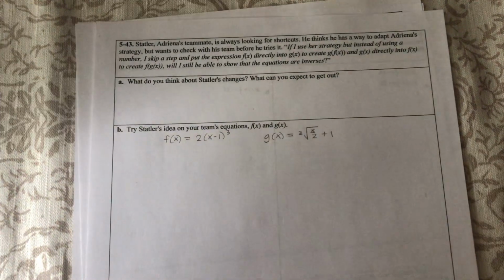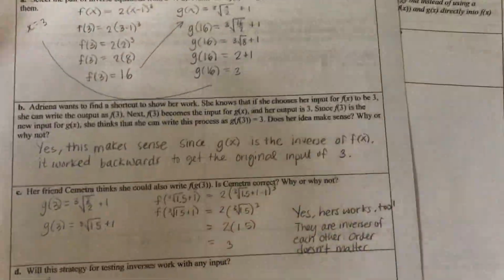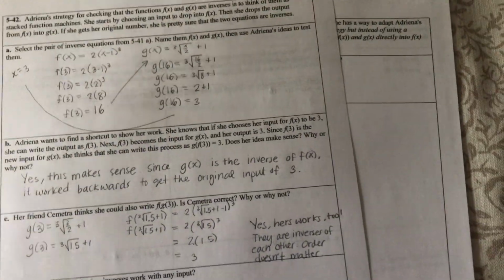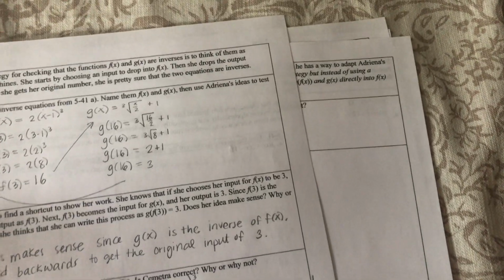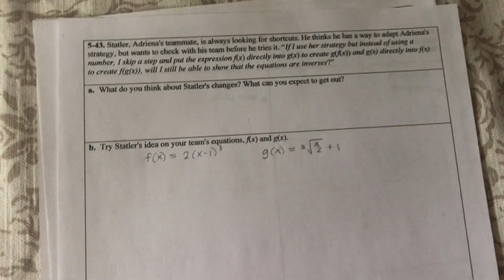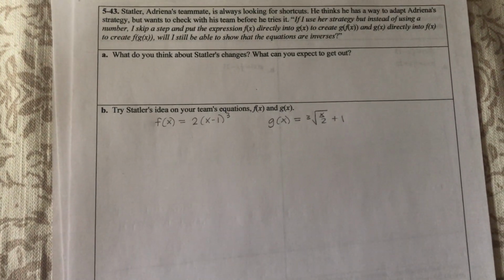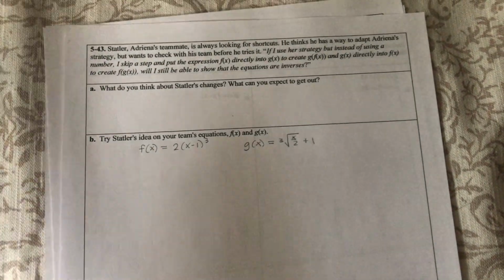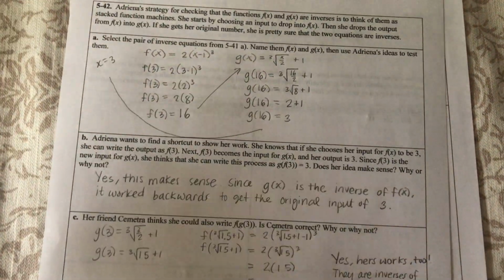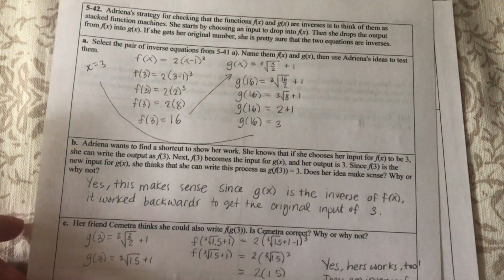So basically what he's saying is, instead of just picking a number to plug in, why don't I just plug the equations into each other? What do you think about Statler's changes? What can you expect to get out? Well, here we expected it to come full circle to have the original input.